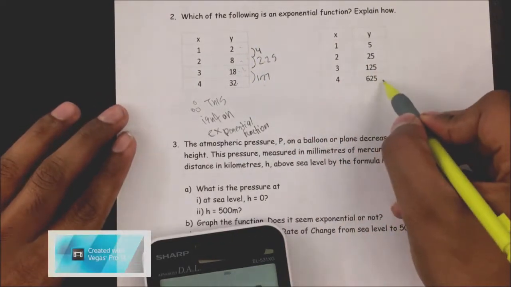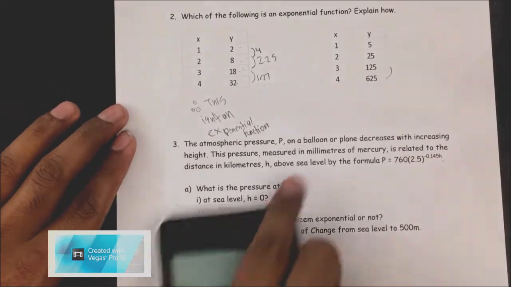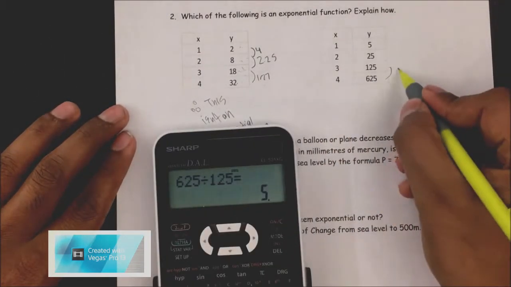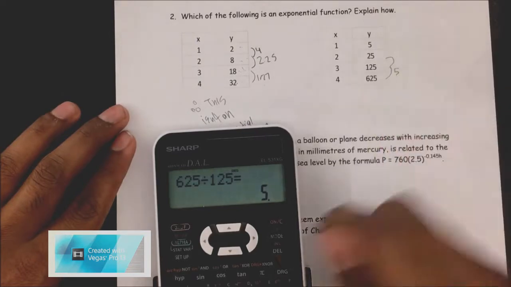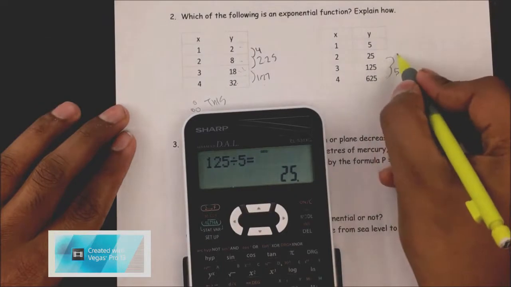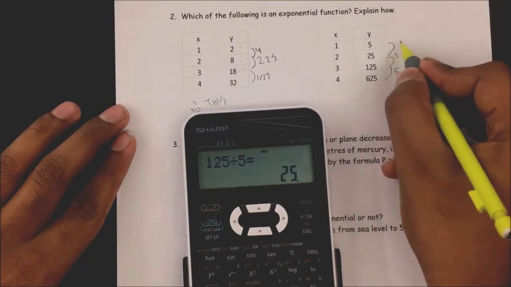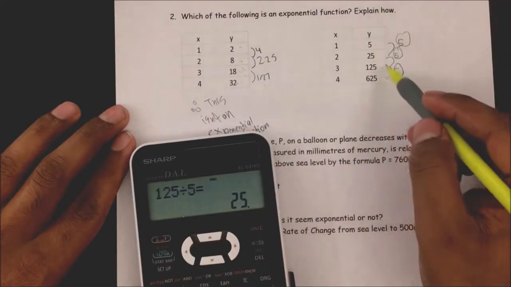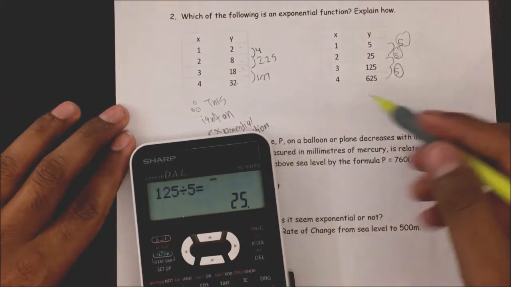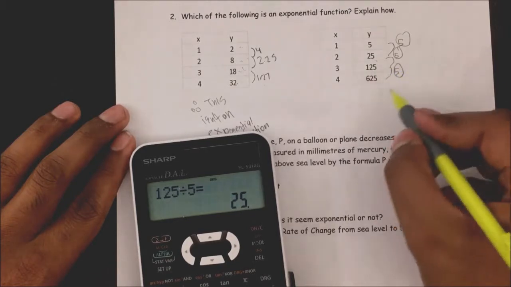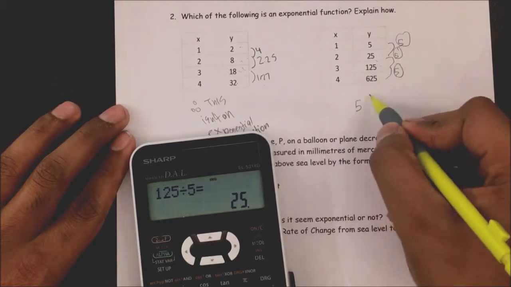And for this one, if you do 625 divided by 125, you get 5. 125 divided by 25 gives 5. 25 divided by 5 is 5. So since the common ratio, meaning the common multiple, between each value and its corresponding value is 5, your base would be 5.